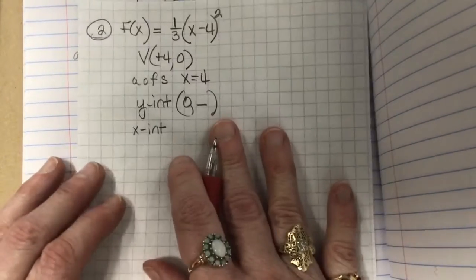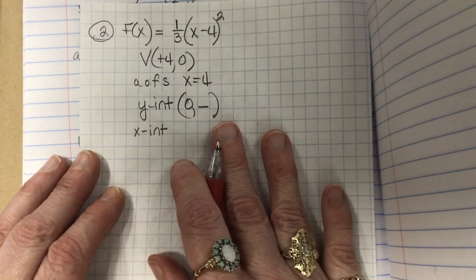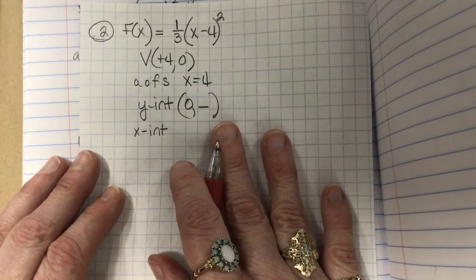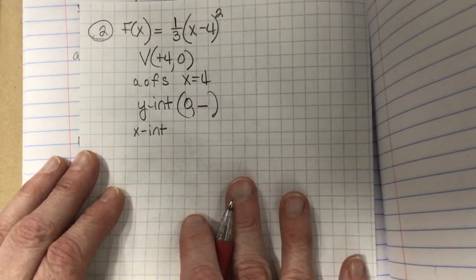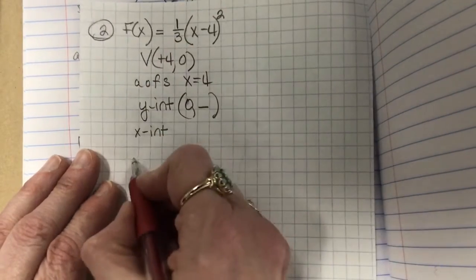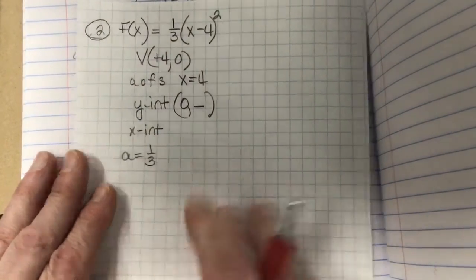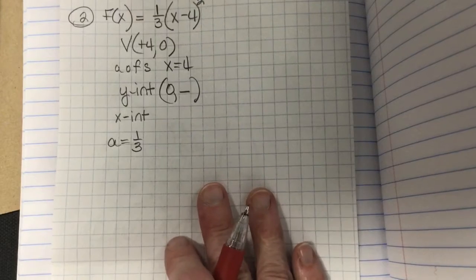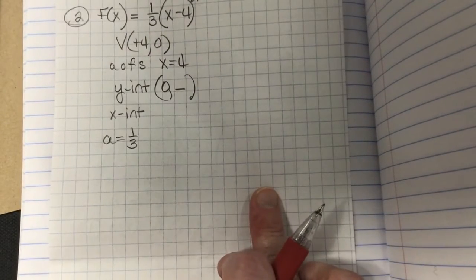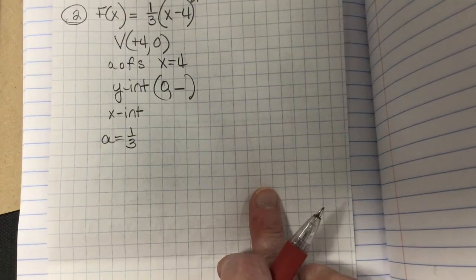And then we'll have to see about x-intercepts. And what else do we need? Anything else? Is that it? I guess that's everything. Okay, and then the a is 1/3, and we'll talk about how to graph that. So let's go ahead. Would you rather graph it by hand, or would you rather put it on your calculator first? You want to do the calculator?